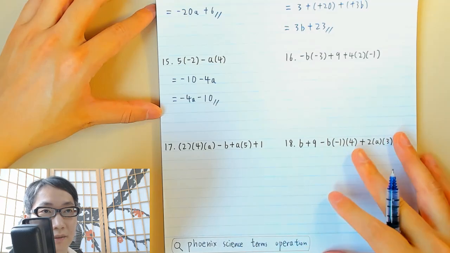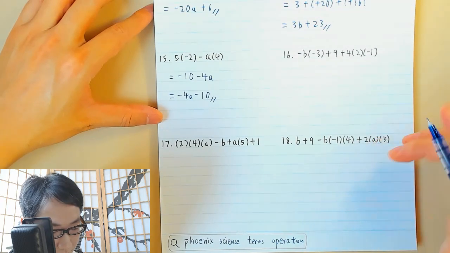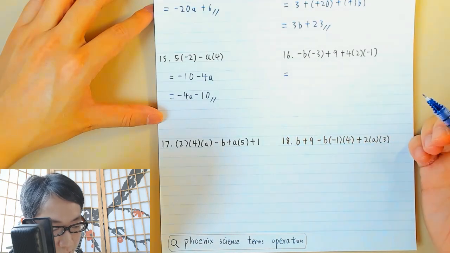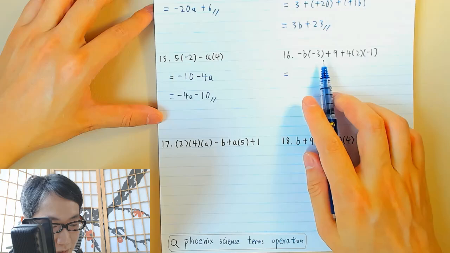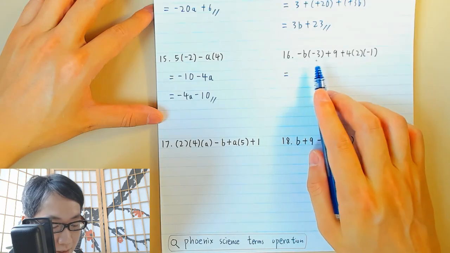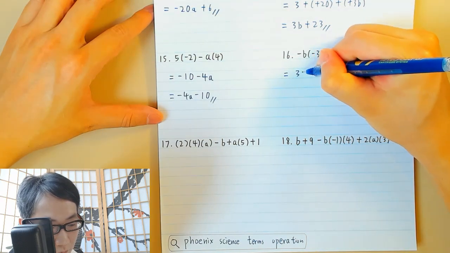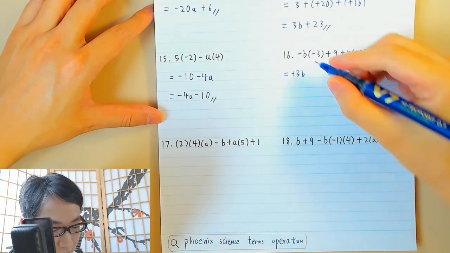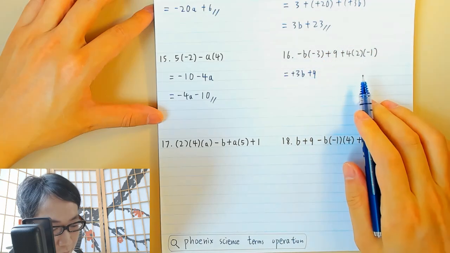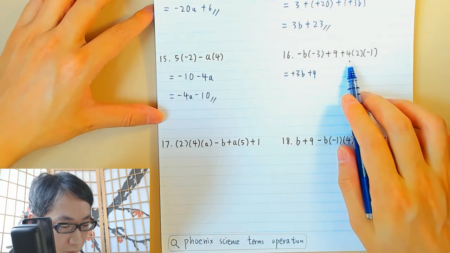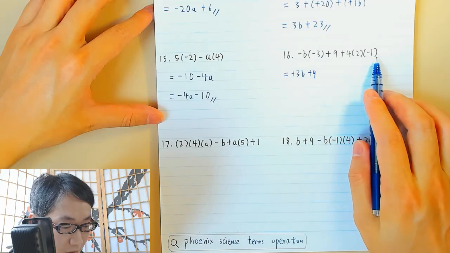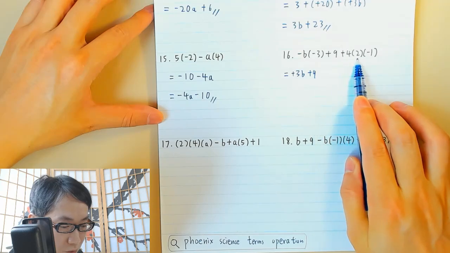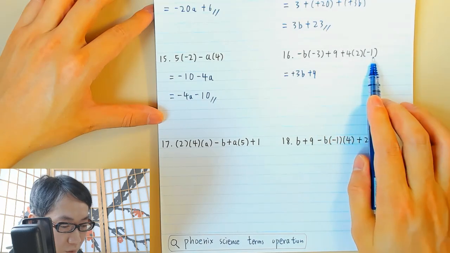And then number 16. First term, minus b times -3. So we have a positive because reverse of minus b will be positive b, and then 3 times. So 3b positive. Second term, positive 9. Third term, positive 4 times 2 times -1. Okay, so this is the whole term, starting from the positive sign. Positive 4 times 2 times -1 is the whole thing we're adding.